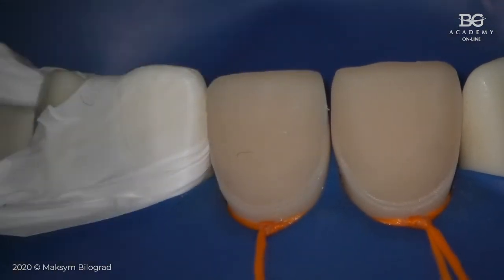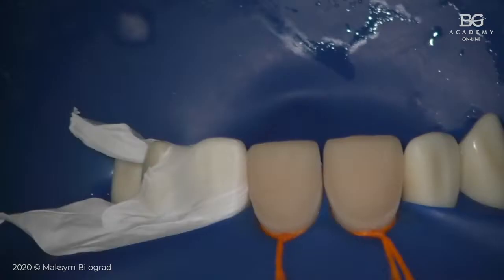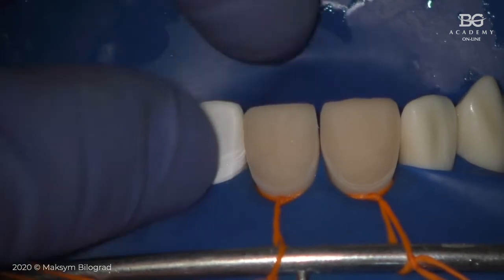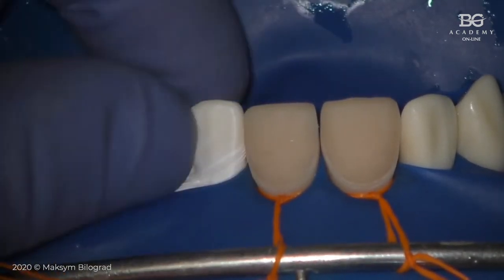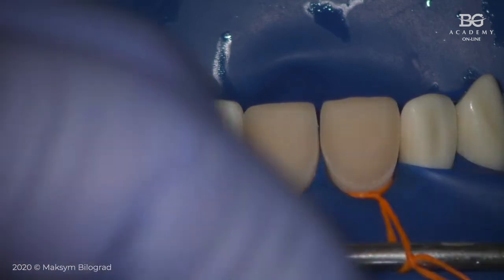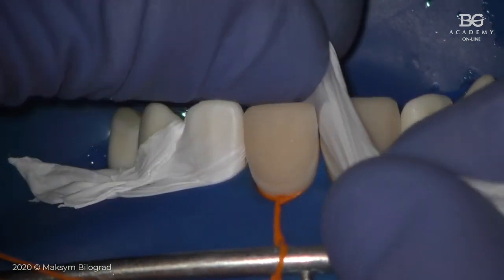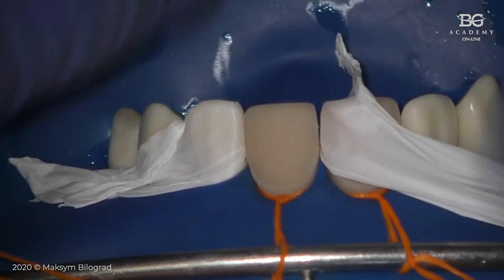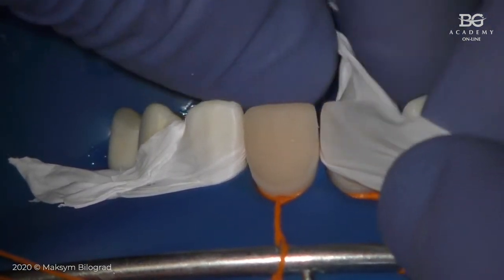For this we can use really simple technique, which is Teflon. Teflon is really thin. Teflon is not compromising fit of your veneer interproximally, and especially for this tooth, Teflon will protect adjacent tooth from bonding. I don't want to contaminate my adjacent tooth with bonding. That's why I will put some Teflon.